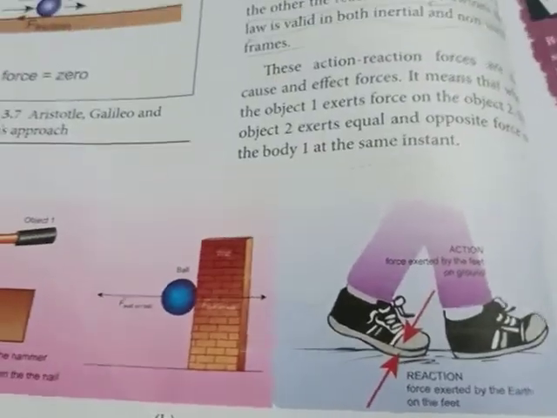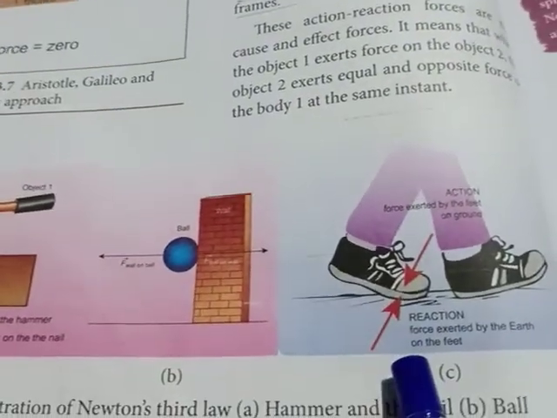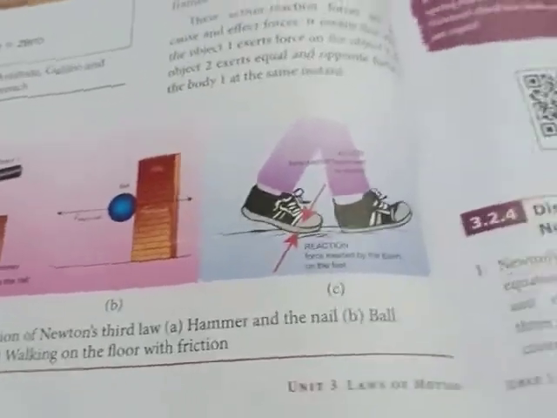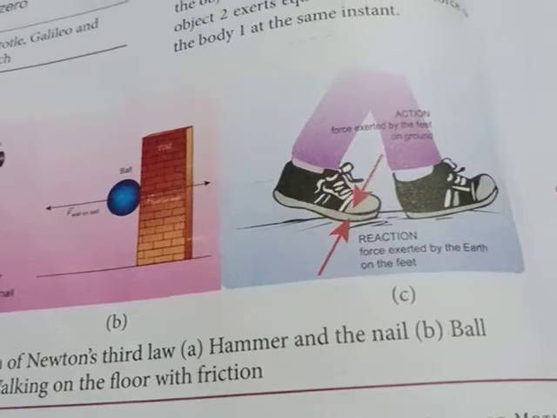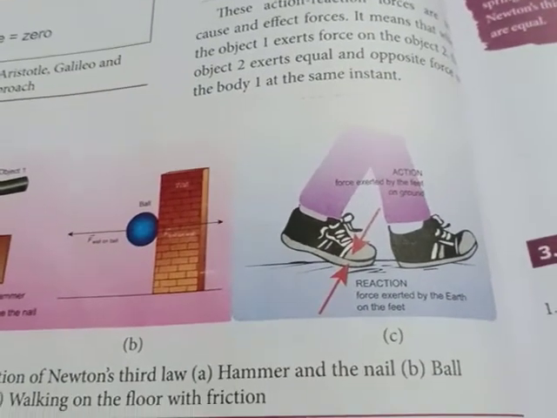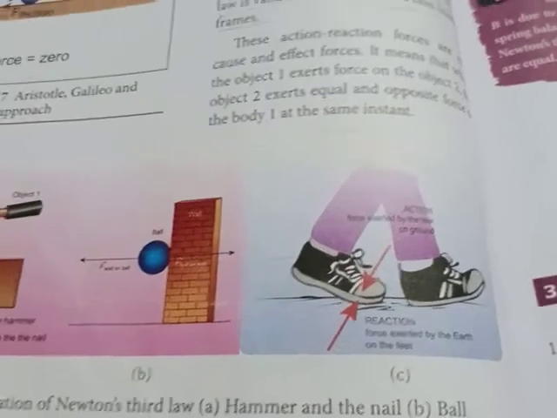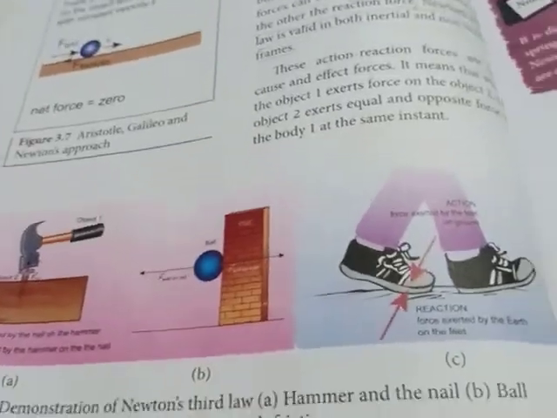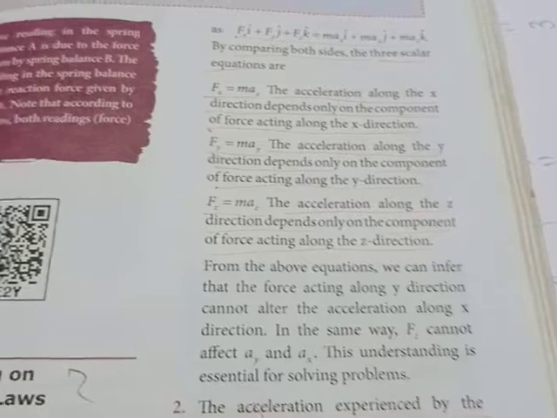And here you can see walking. While walking or playing, we are pushing the ground backward and we are going forward. While walking, what are we doing?